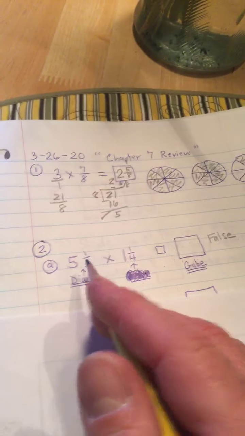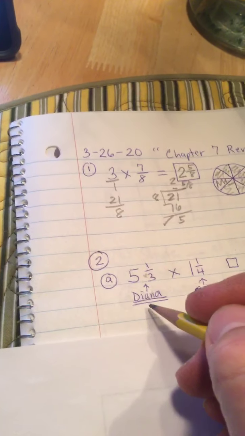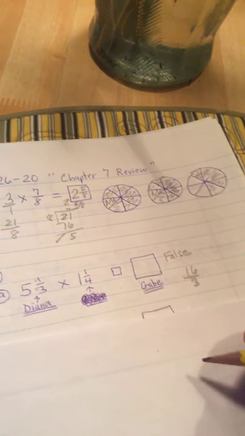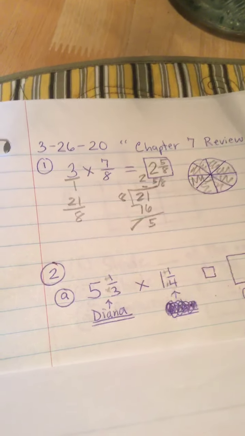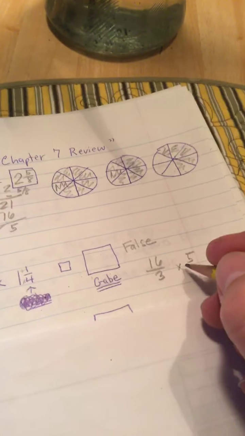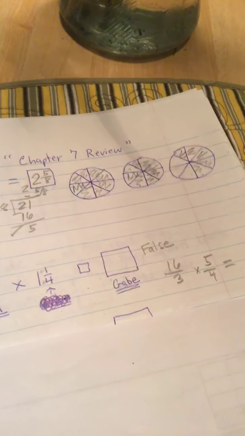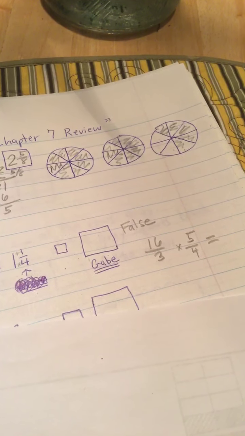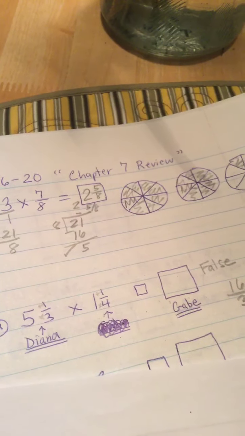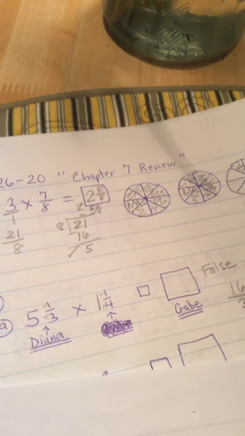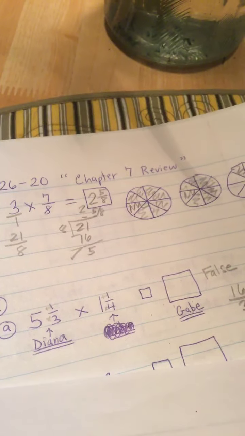So on the side over here, let's actually do 5 1/3 times 1 1/4. So 5 times 3, remember the rule, is 15, plus 1 is 16, and we're going to make that 16 over 3 because we keep the denominator. And then we're going to do 1 times 4 is 4, plus 1 is 5, and we're going to make that 5 over 4 because that's the denominator. So then I'm going to multiply 16 times 5 and 3 times 4. Well, 16 times 5 is, what is that, 80? I'm just going to do that because I think I did that in my head correctly. And then 3 times 4 is 12.